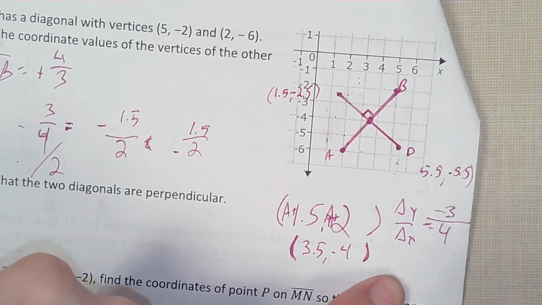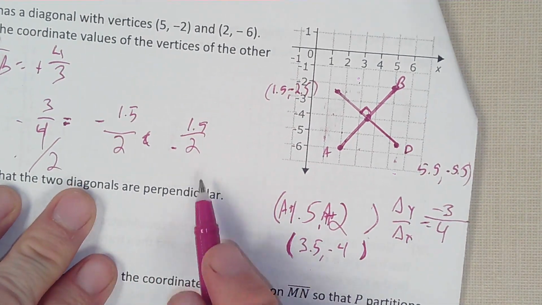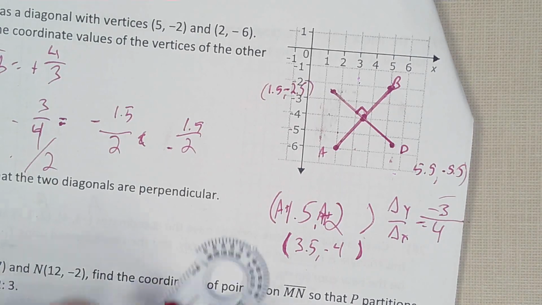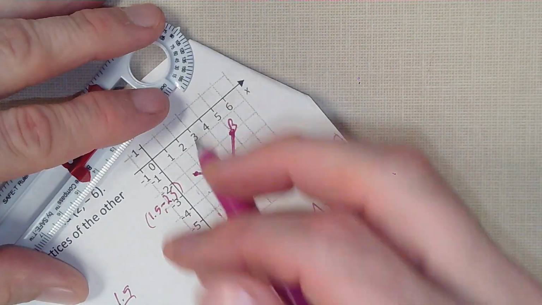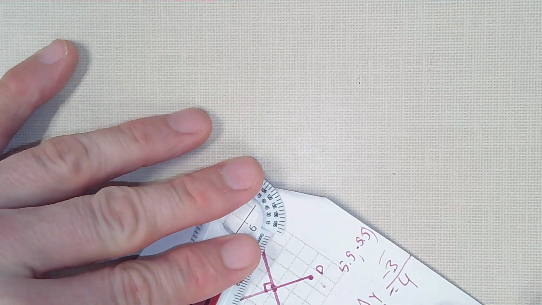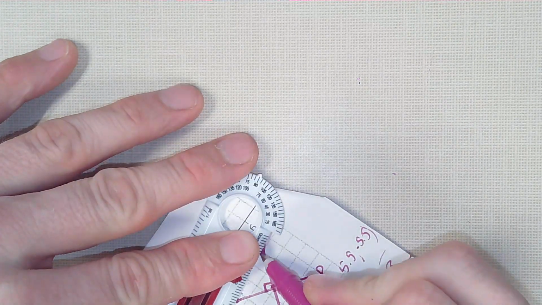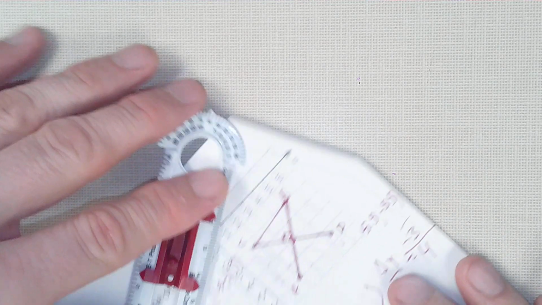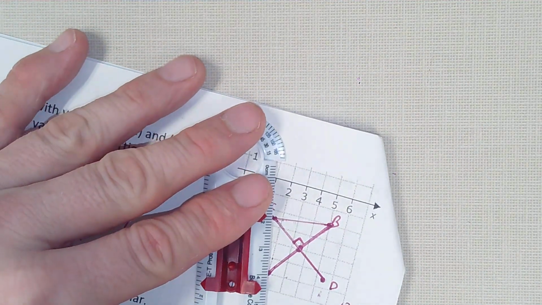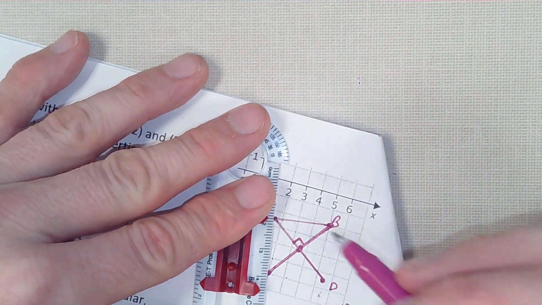Yep, and that is my slope. So that is correct. That is my correct line. And then connecting, this is A, this would be C, and this is my square.